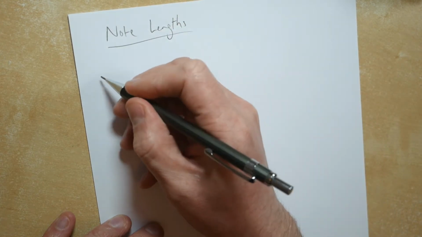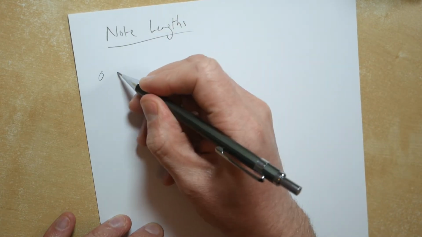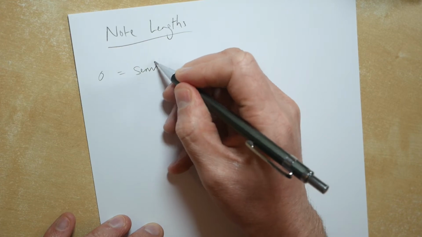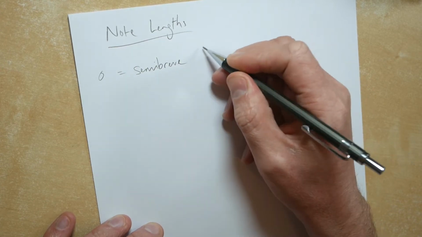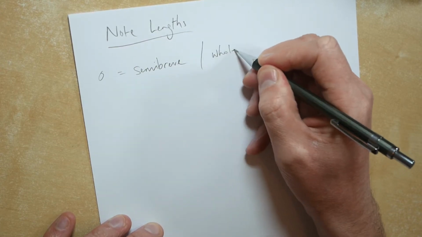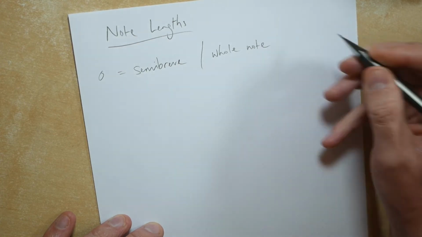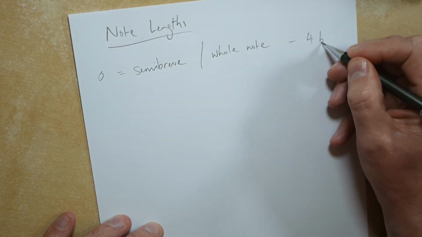So one of the ones we'll start with is this, which is the Semibreve, which is also known as a whole note. It's really more of an American system, and that's 4 beats. It's worth pointing out at this stage that if the main beat is the crotchet, then the Semibreve is 4 beats, but it could be other lengths as well. But for now, let's stick to that.